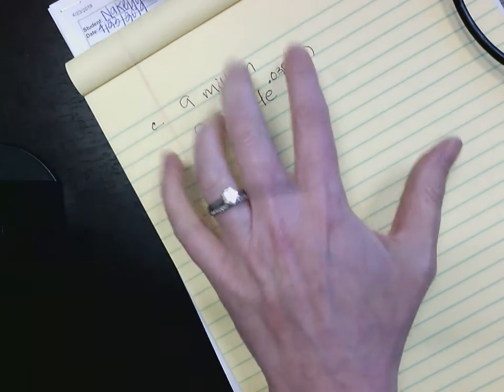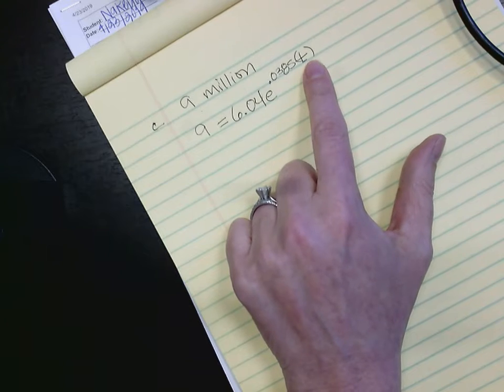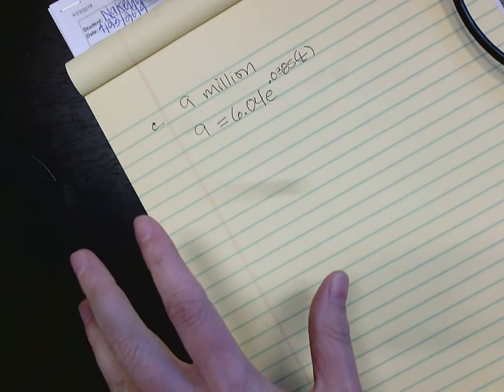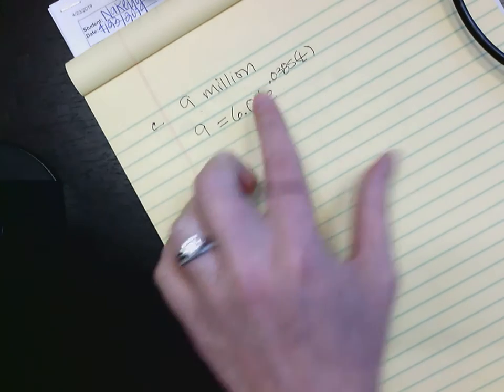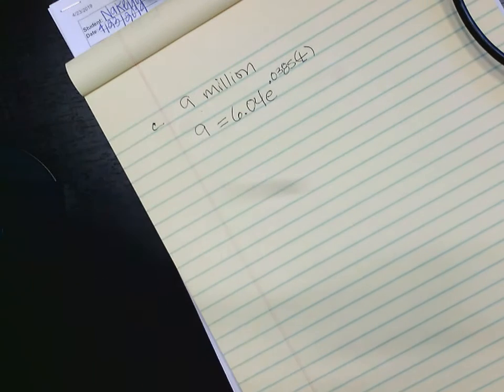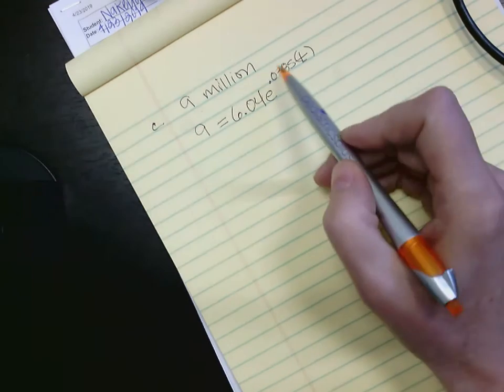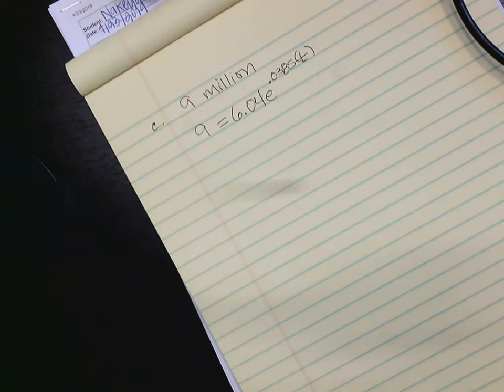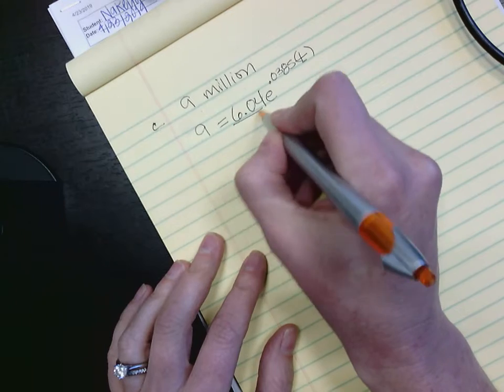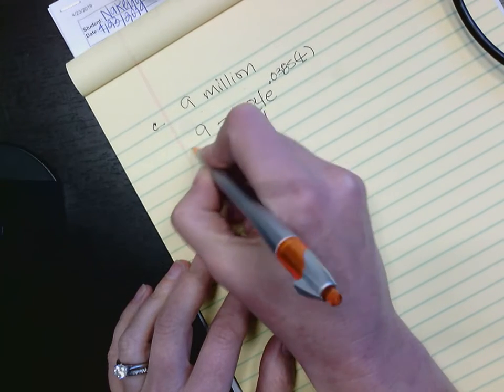So anytime you're solving for a variable that is in an exponent, that is telling you that at some point, I'm going to have to log, or in this case, ln, since it's an e, both sides, because that is what is going to bring the exponent down in front of the e. But before we do that, let's get rid of this 6.04 by dividing by 6.04.